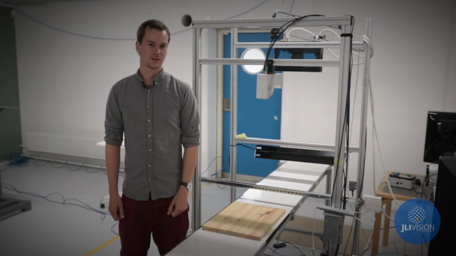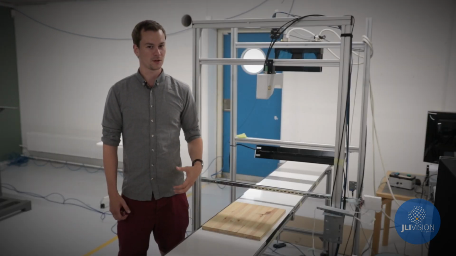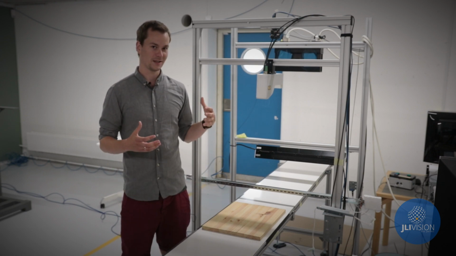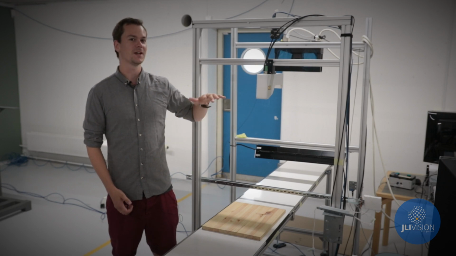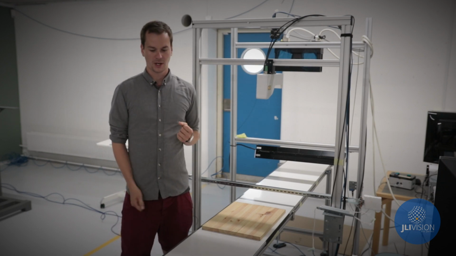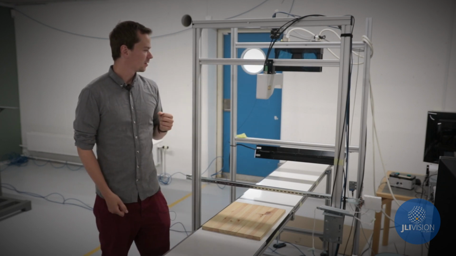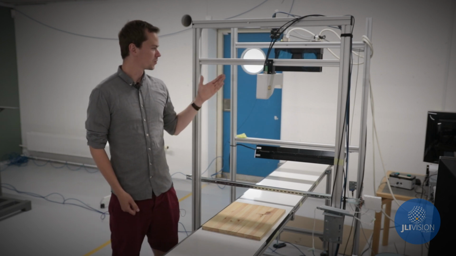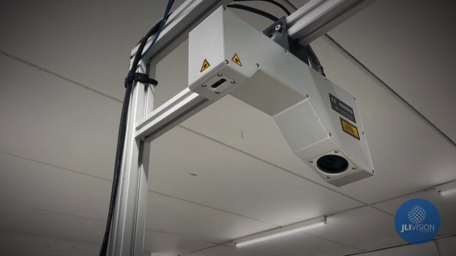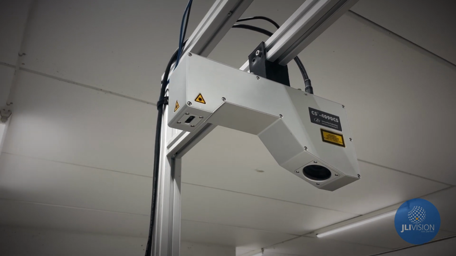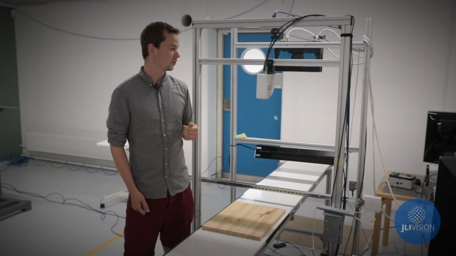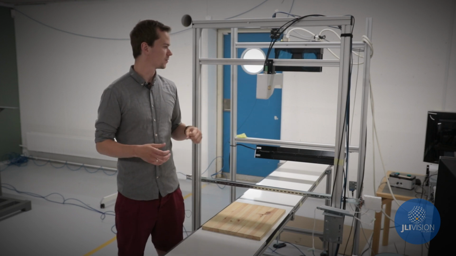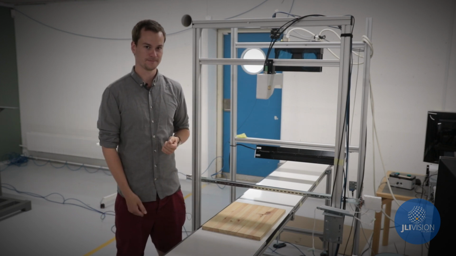There are many different 3D sensor technologies, but all of them have in common that they create a 3D point cloud, and this point cloud can be used to find deviations from a surface. In this specific demonstration, we've chosen to use laser triangulation, and the reason for that is that lasers are very fast, they're very accurate, and they are not very sensitive to different lighting changes.